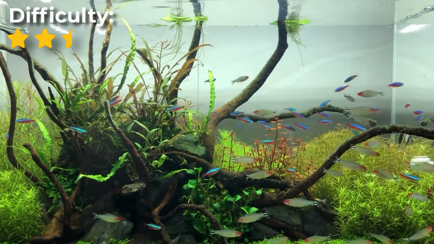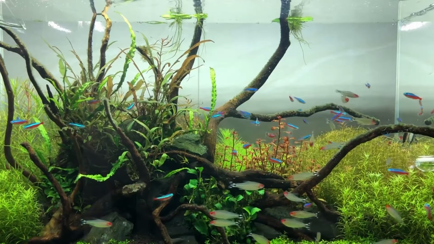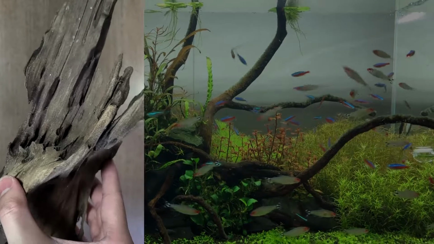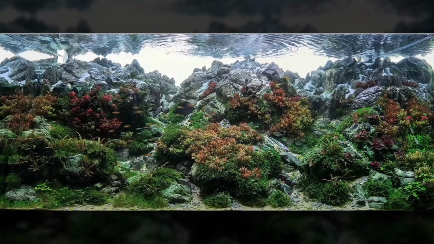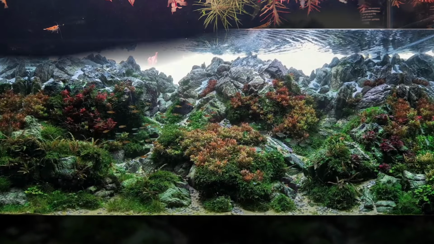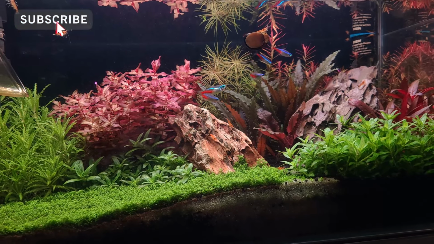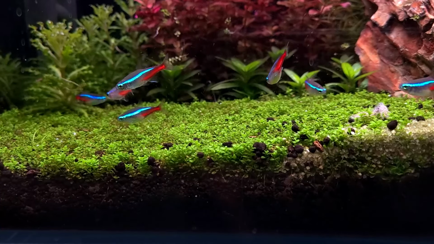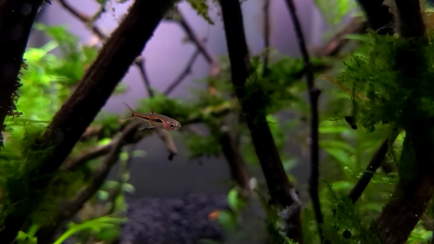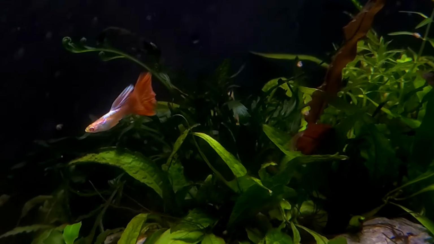This style can be pretty difficult to achieve due to the amount of detail and complex work required. Wood, rocks, and plants will play important roles in complementing each other to create that harmonious look. You will need to think of the shape of the hardscape and plants, their size, color, and plant growth rate. The type of fish you choose will also need to be considered. You will need to use fish that can enhance the overall layout through their behavior, shape, color, and size.